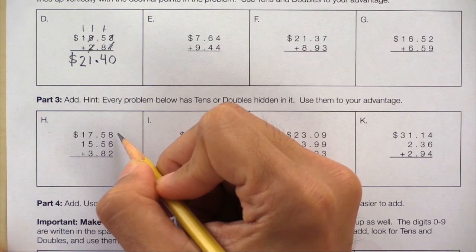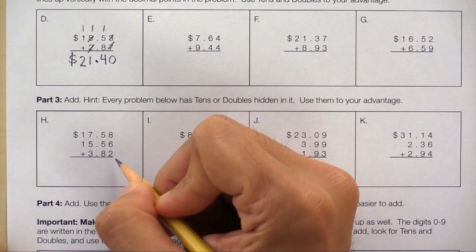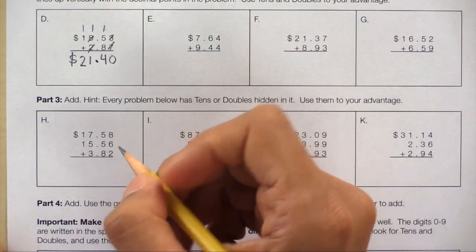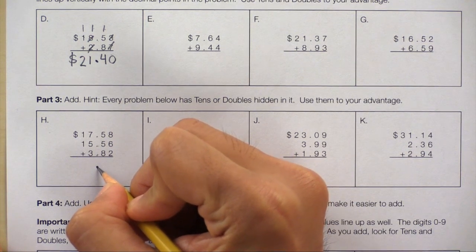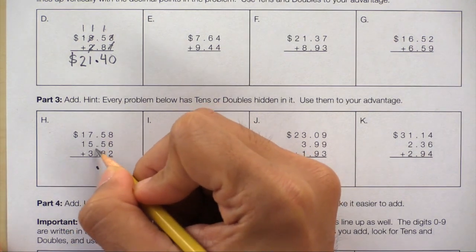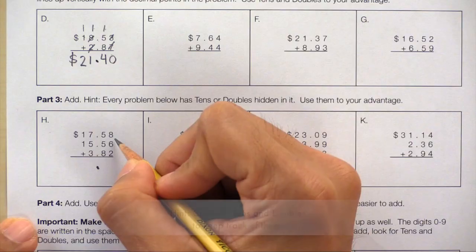Take a look at box H. $17.58 plus $15.56 plus $3.82. Remember, write your decimal point in the sum first so that you don't forget it, and to make sure it lines up with the decimal points in the add-ins. Let's start adding, and once again, make sure to take advantage of tens and doubles.